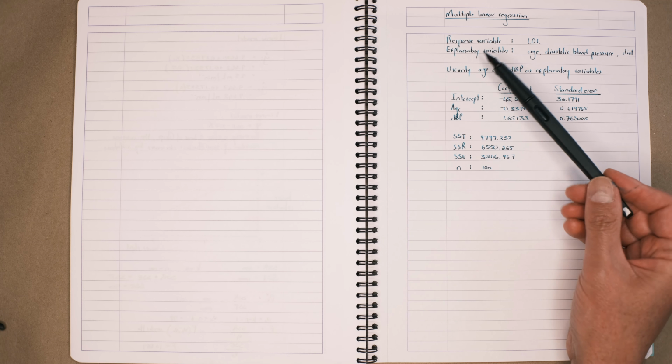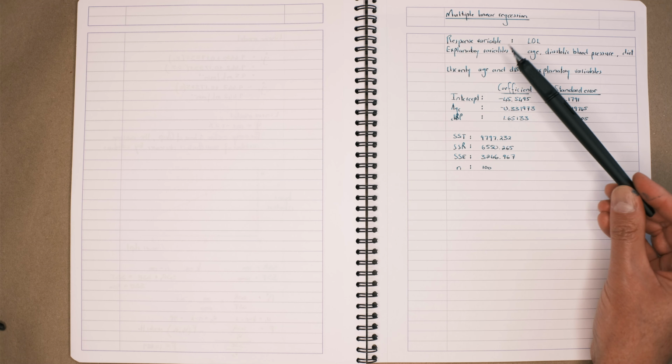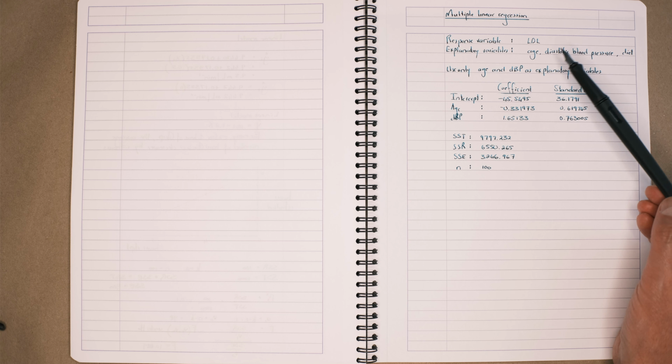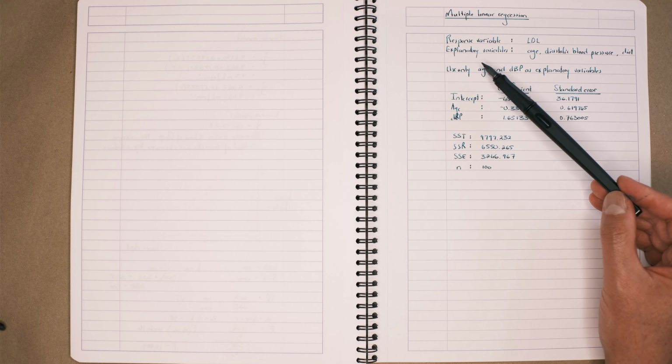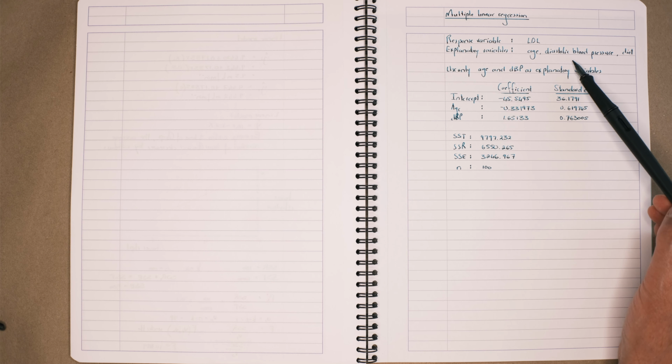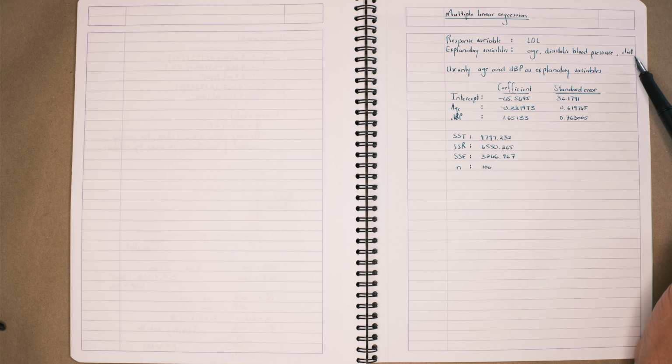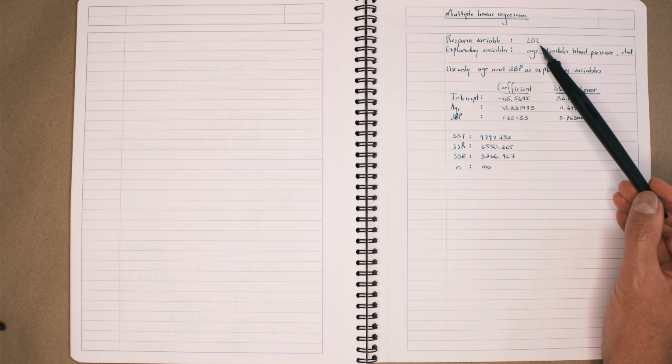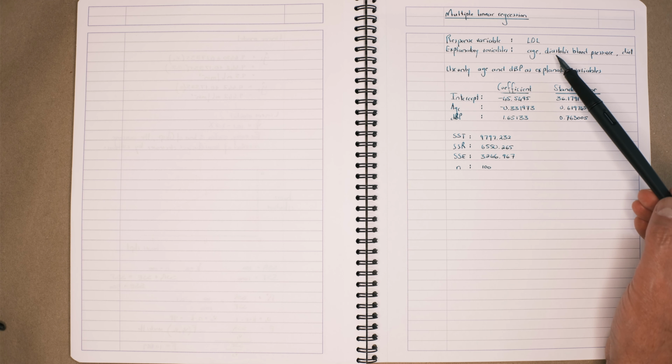So let's have a look at this problem. It's going to be a multiple linear regression problem, meaning that we have more than a single explanatory variable. And we have three explanatory variables in this problem: age, diastolic blood pressure, and a specific kind of diet. And this diet's going to be a binary explanatory variable. And our response variable is this low density lipoprotein. So very simple, unrealistic, almost little problem.